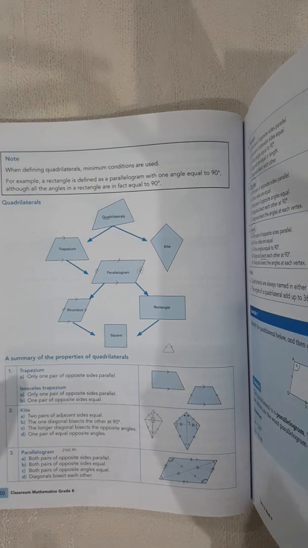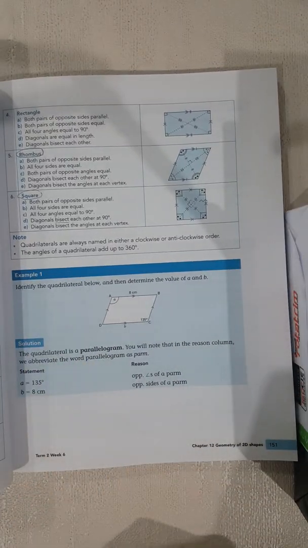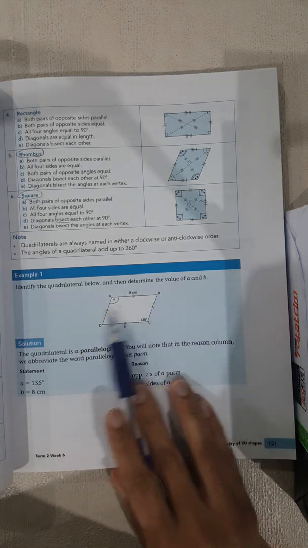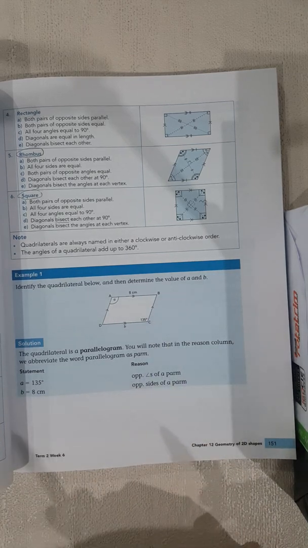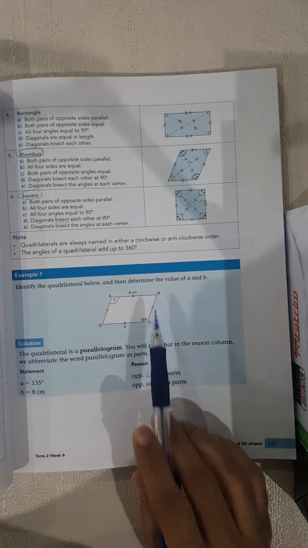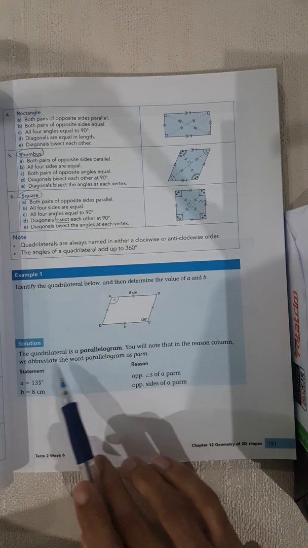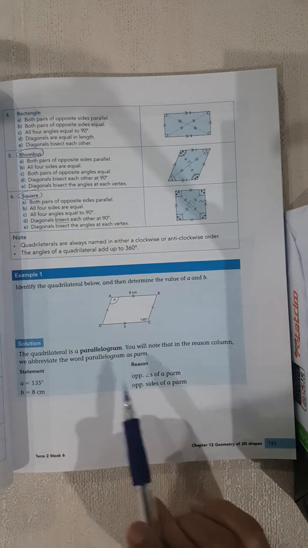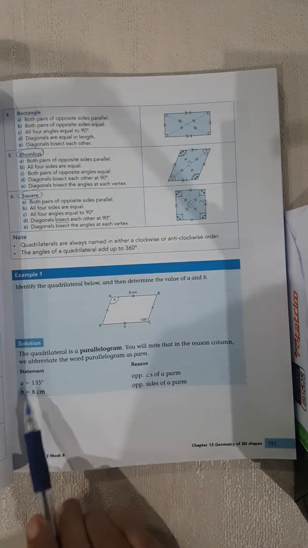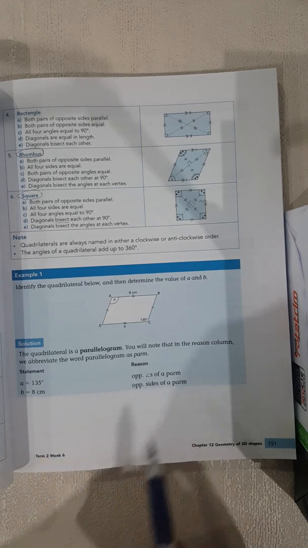So let's go through one or two examples before you do the exercise, right? This one is saying, identify the quadrilateral below and then determine the value of A and B. If you look at the shape now, you must be able to know what shape it is, right? Can you see it's a parallelogram? The quadrilateral is a parallelogram. You will note in the reason column we abbreviated parallelogram as palm. So look at how we have to write geometry. Please, I don't want to see anybody's answers where you've just written down A is 35, B is 8. That's 2 marks instead of 4 marks.